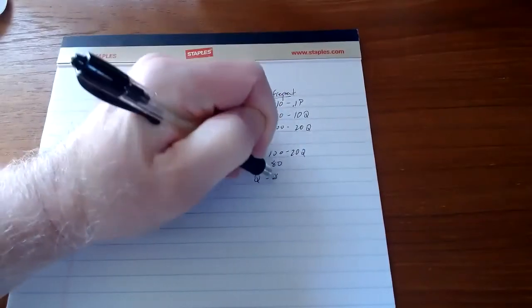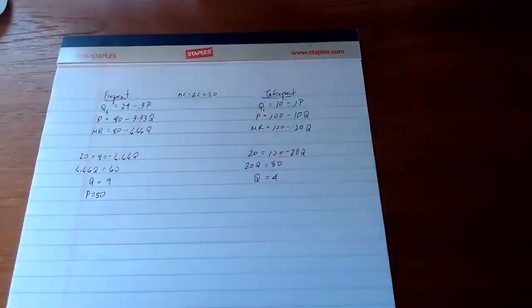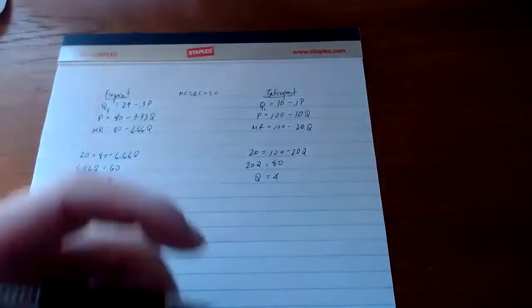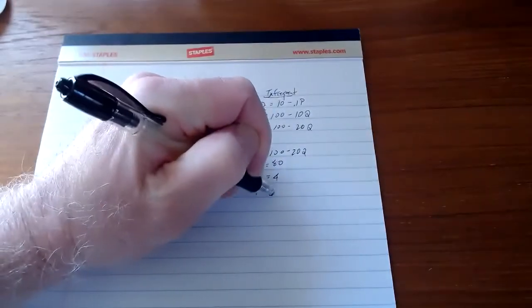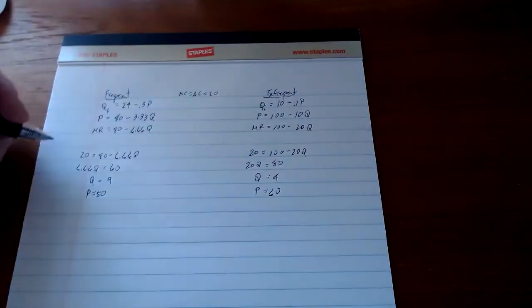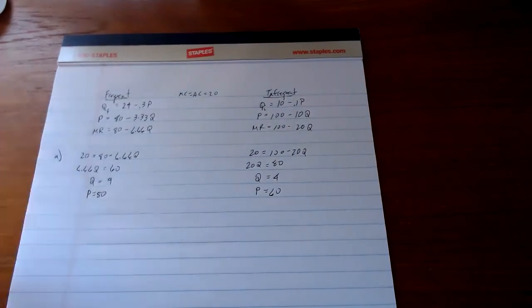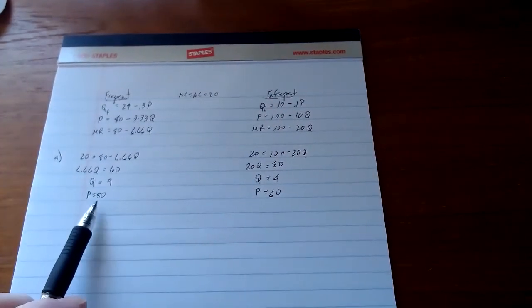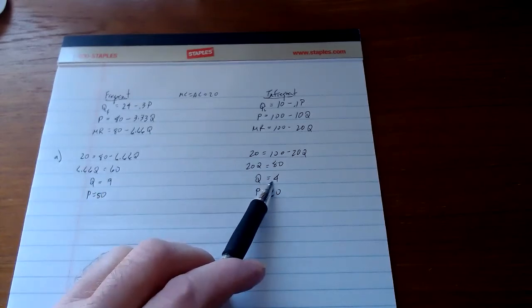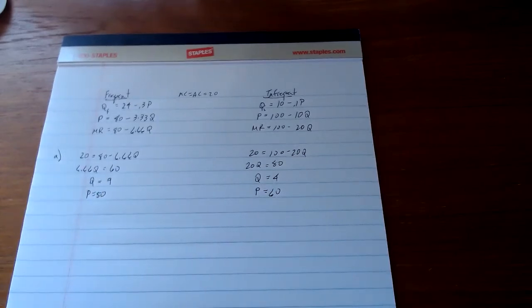That makes Q equal to 4. We'll stick 4 back in here, and we get 100 minus 40 is a price of 60. So for part A, the answer is that they would set a price of $50 for the frequent golfers. They'd expect 9 rounds each, and 60 for the infrequent golfers, and sell 4 rounds.